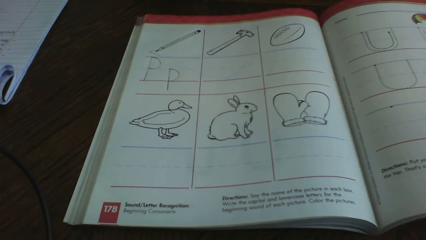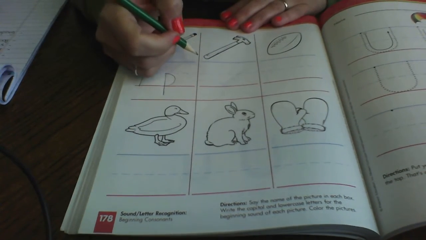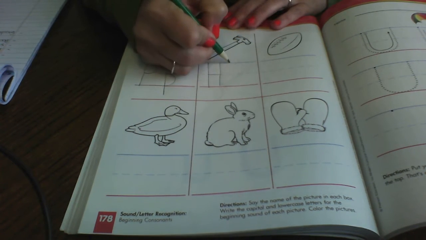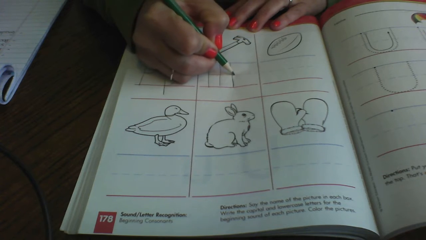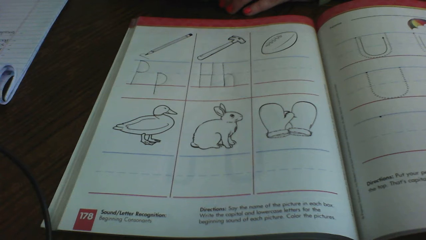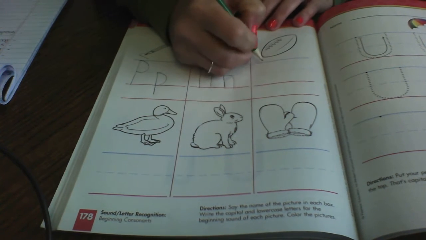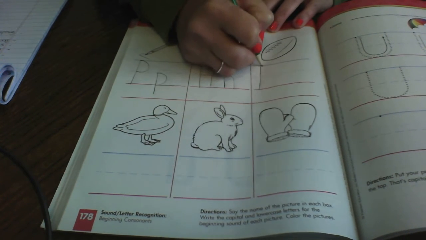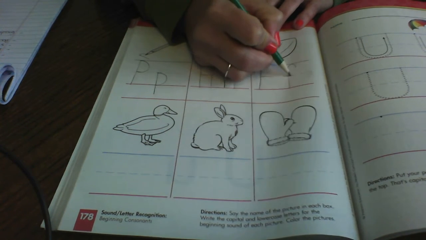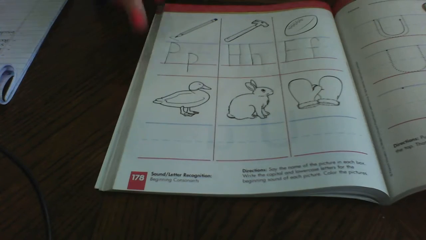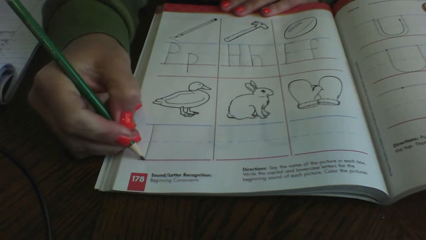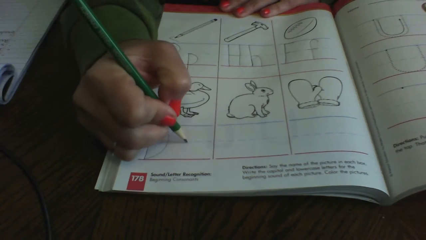This is a hammer. Hammer. What letter, kindergarten? Right. 1, 2, 3. Lowercase starts from the sky, follow back up, and make a hump. Right? This needs to stay below the gate, and this needs to stay below the gate. Football. Football. F. Remember, make a lowercase f. You start a little bit below the sky. You make like a candy cane shape. Duck. Duck. Right? D.